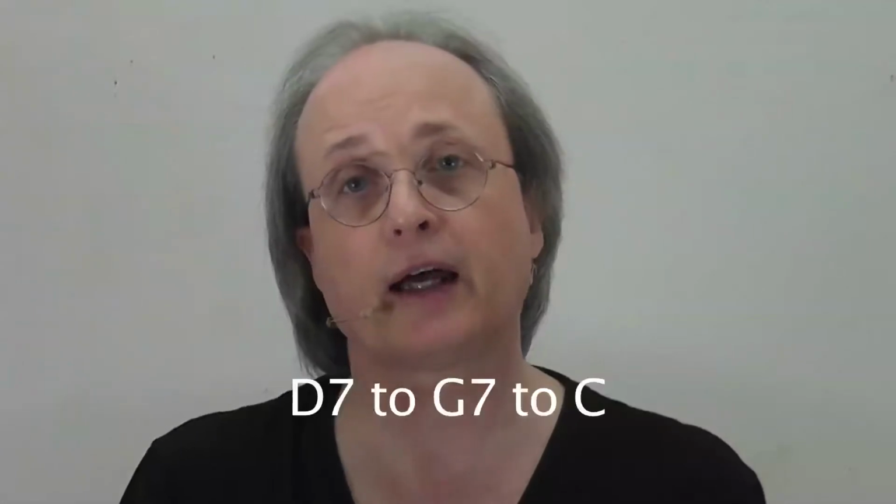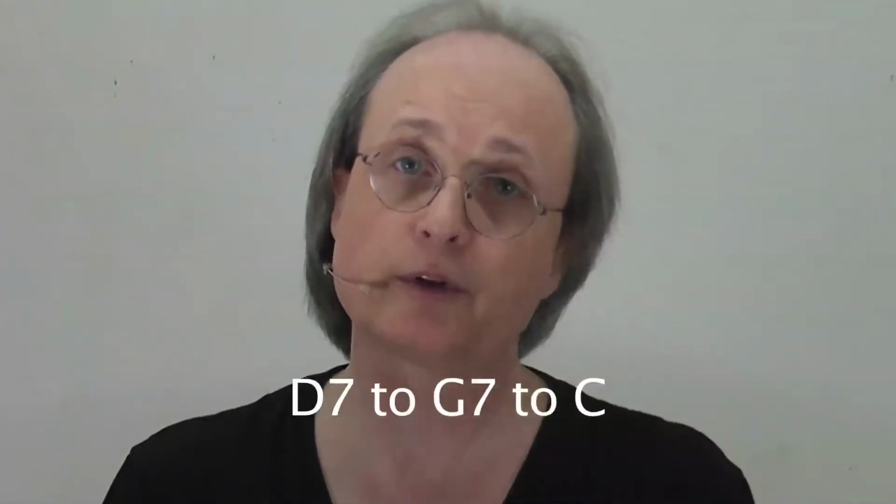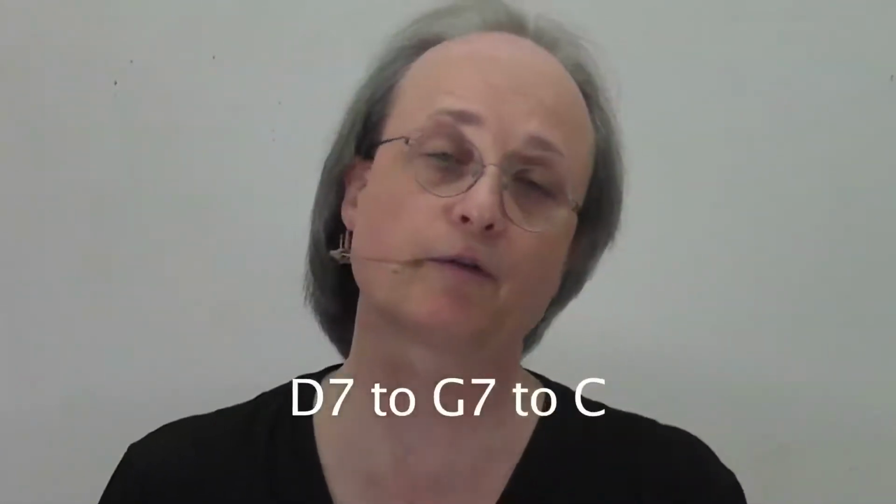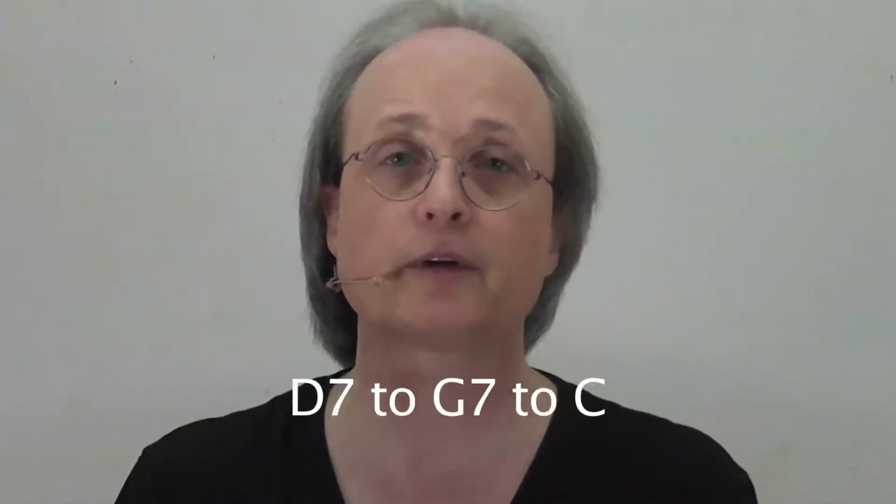Now you can take that one more step out. You could say, okay, well that's great. If I had G7 going to C, which is G resolving up a fourth to C, why couldn't I put D7 in front of that? Because D7 resolves up a fourth to G, and G7 resolves up a fourth to C. And the answer is yes, you can do that.